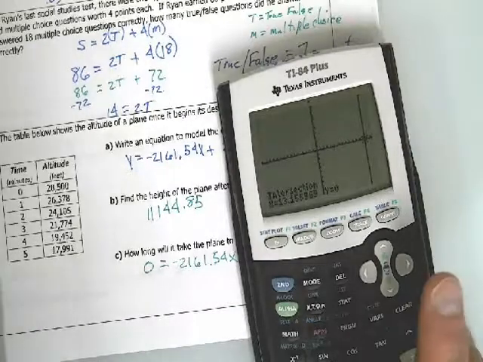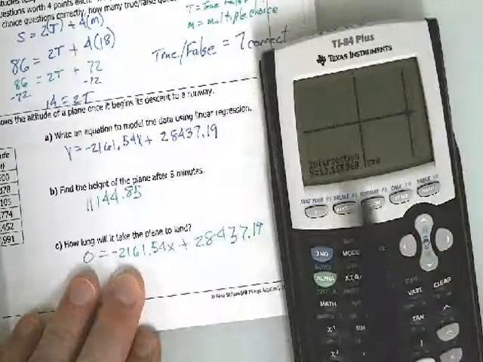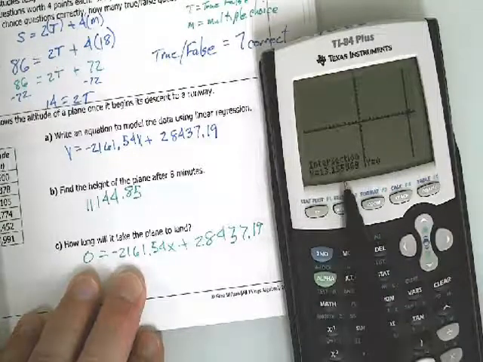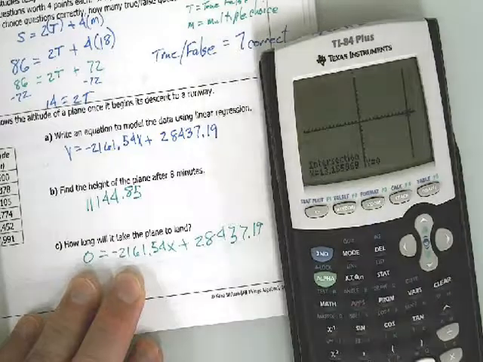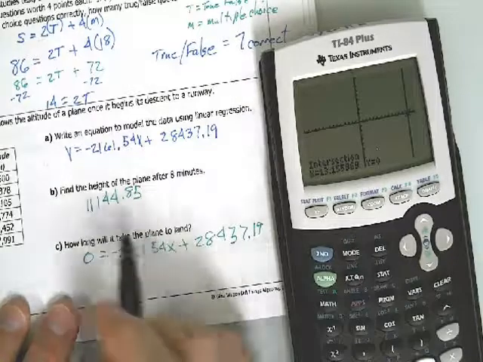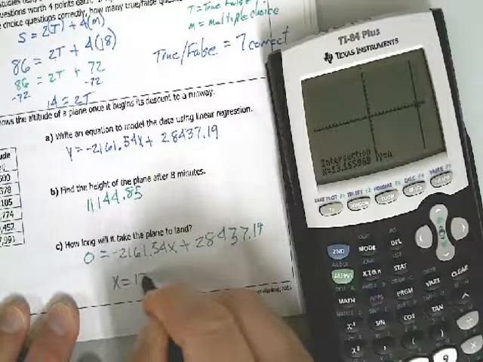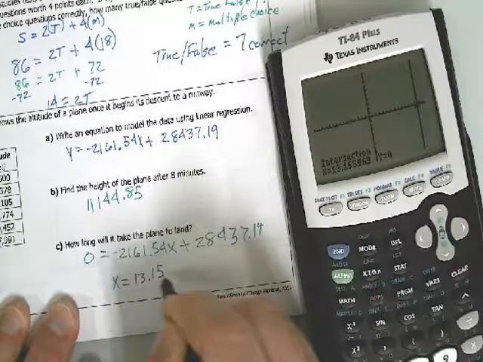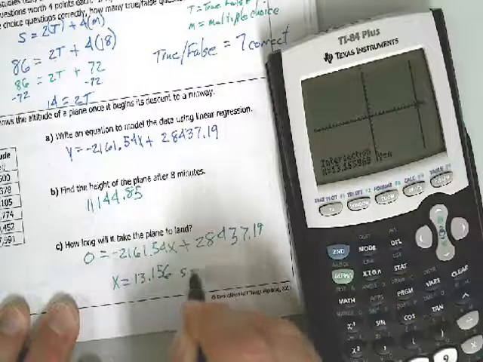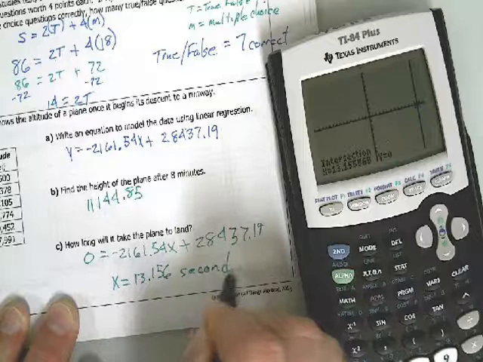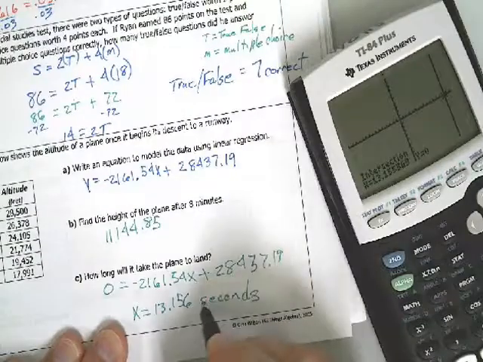So the answer you get longhand if you calculate it out is 13.15. I'm getting 13.155 here because it's more exact, because I didn't round my values. So x equals 13.156 seconds to land. Or is that minutes? I'm sorry, that's minutes. Minutes, not seconds.